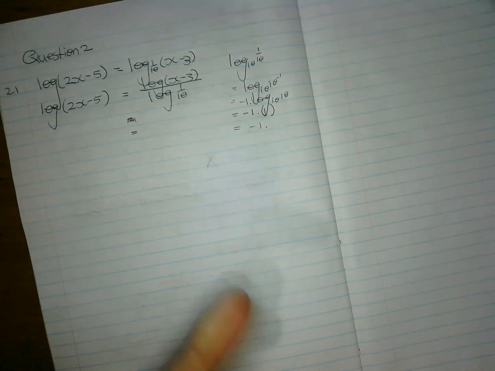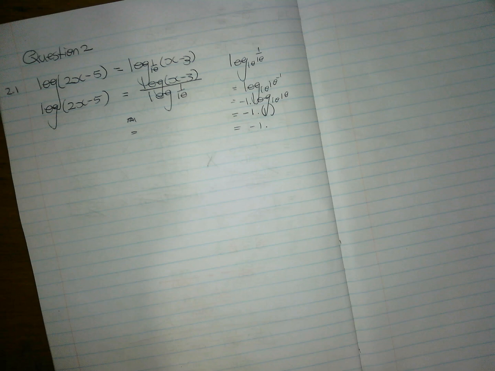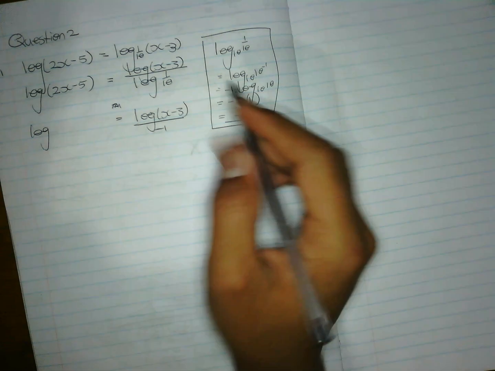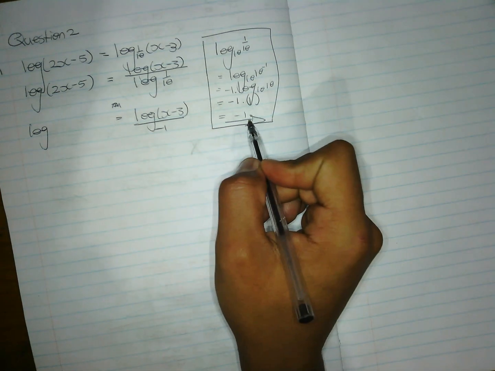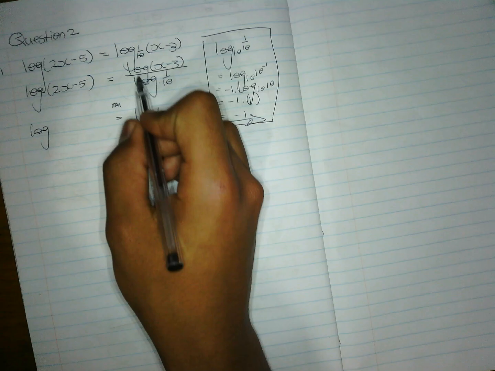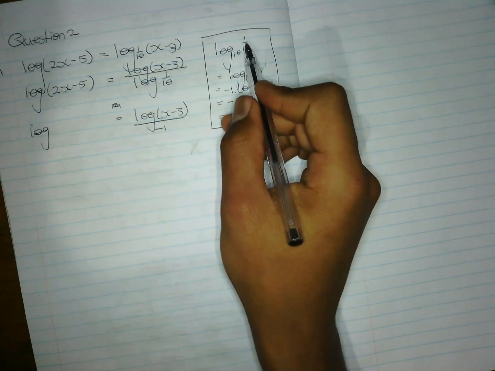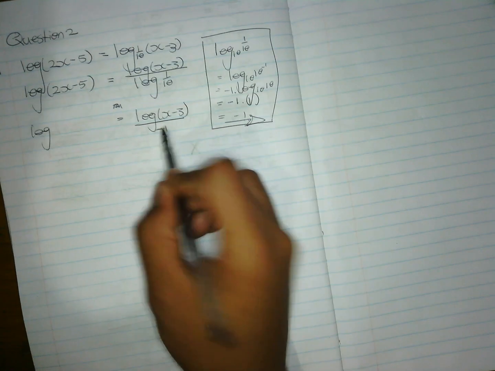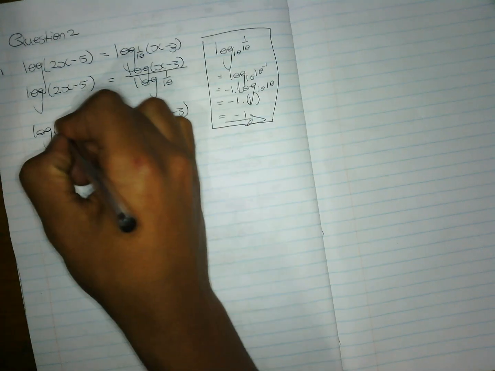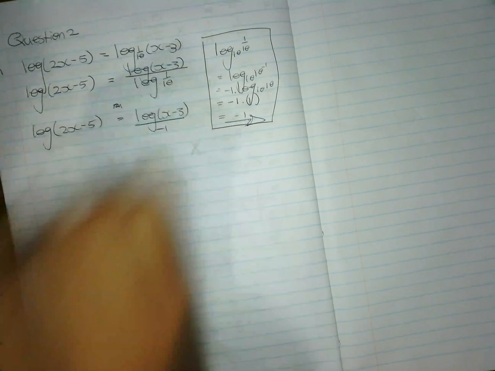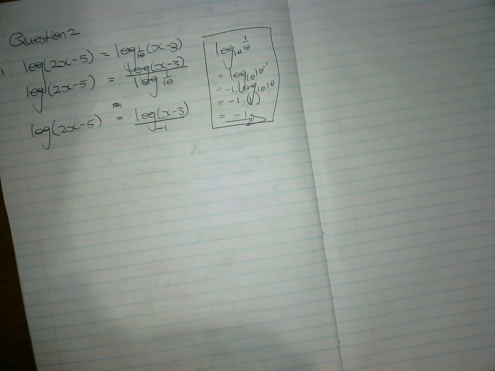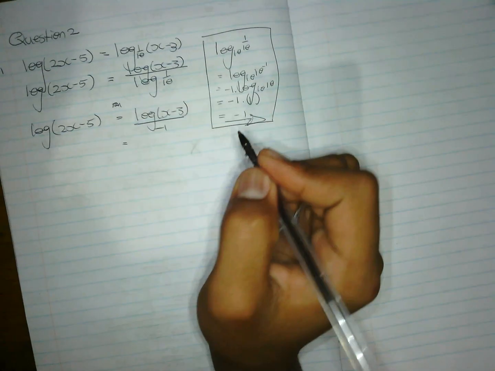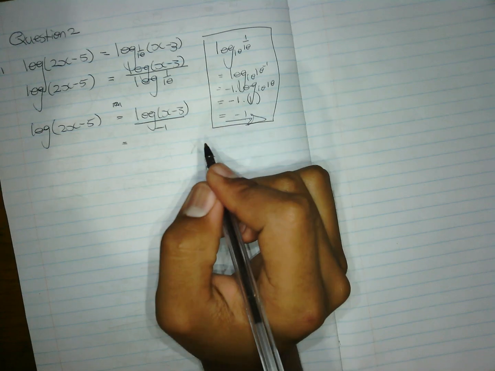What I'm doing now, I'm just brainstorming. So I have my negative 1, and so this log of 1 over 10 is now negative 1. I simplified it to negative 1. So 2x minus 5. We're just brainstorming it together. So, what to do now? What to do now?